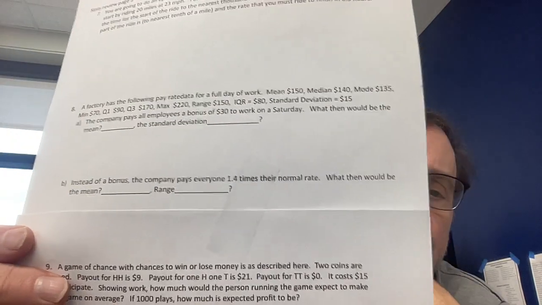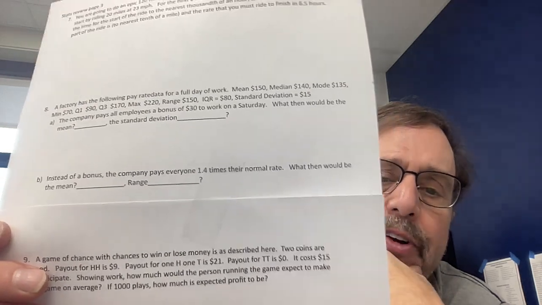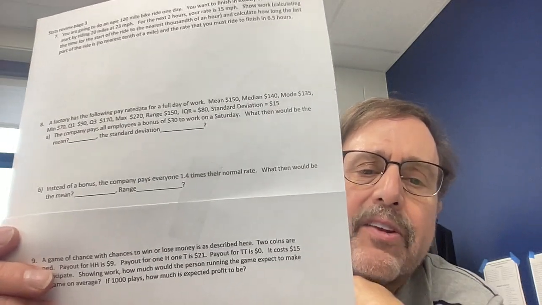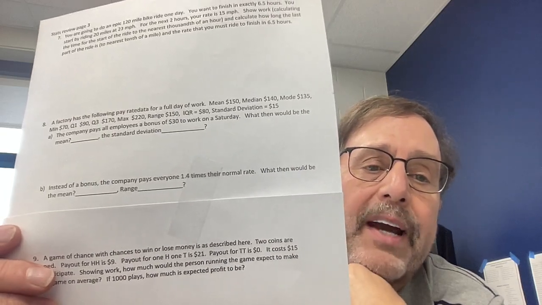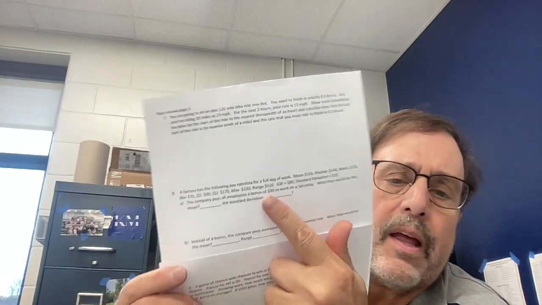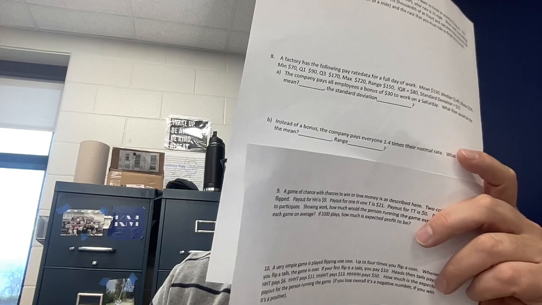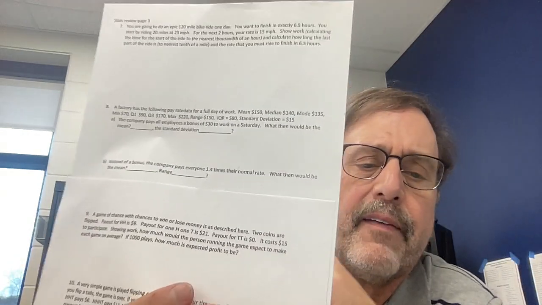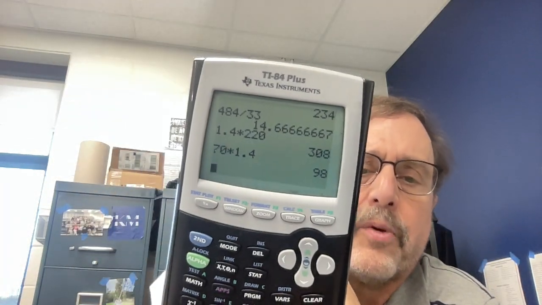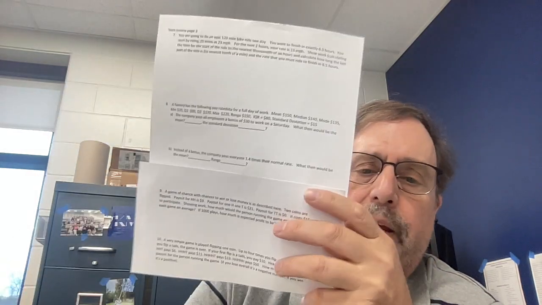All right, now, instead, they pay everyone 1.4 times their normal rate. So the mean is going to be what the mean was times 1.4. The range is going to grow because your maximum of 220, they multiply times 1.4, and they get 308. And then your lowest paid employee was 70 times 1.4, and now they are getting paid 98. And so the range, subtracting those two, would get bigger.